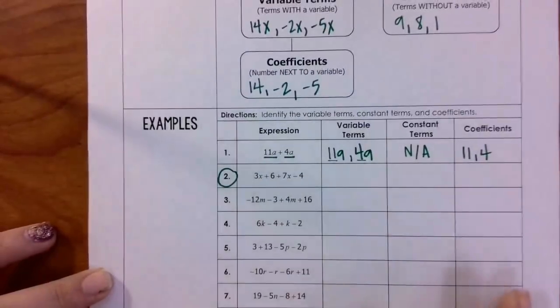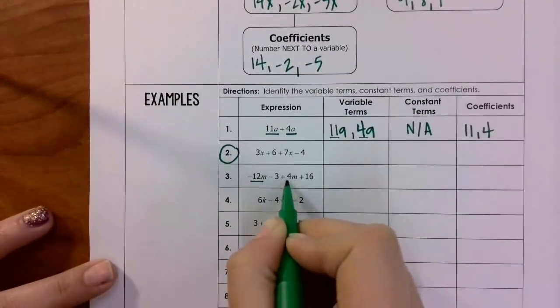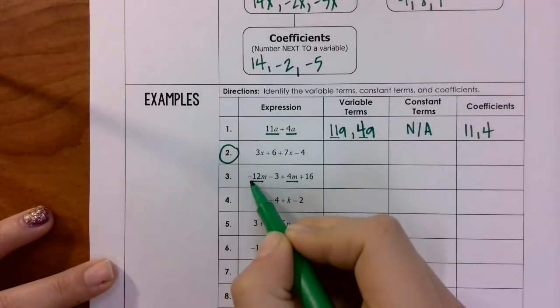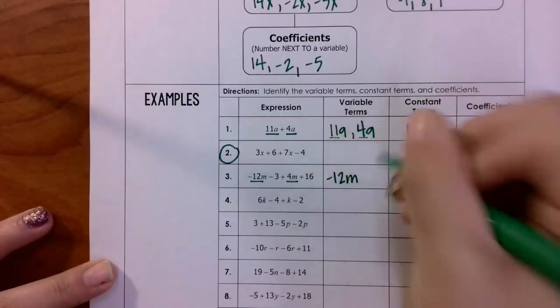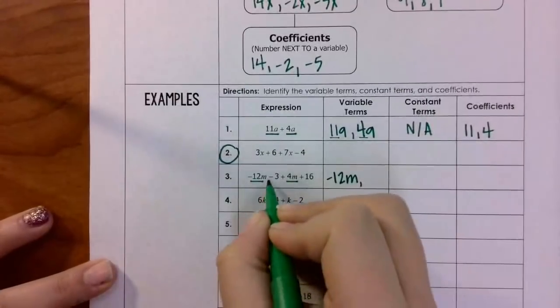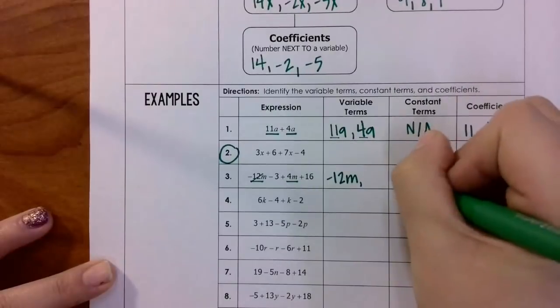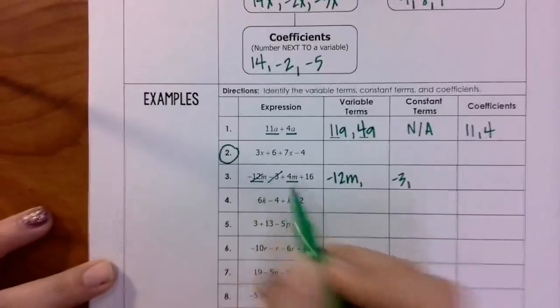I want you to come on up to number 3. Now I've got M, another M here. So variable terms, this first one, negative 12M, it's going to go here. That's a variable term because it's got a variable in it. Remember, whatever's in front of the term goes with the term. Negative 3, that's a constant. There's no variable, so I'm going to put that here. Positive 4M, that's a variable, so I'm going to put that here.